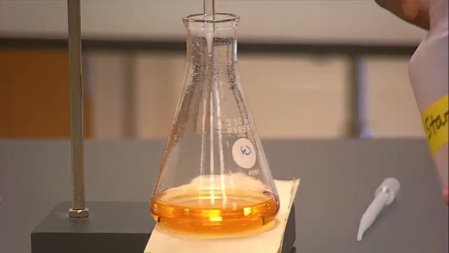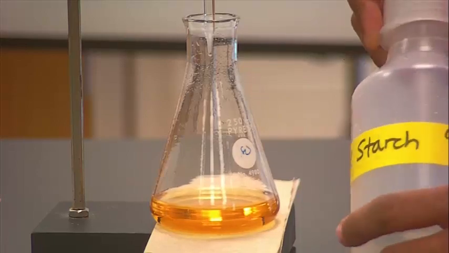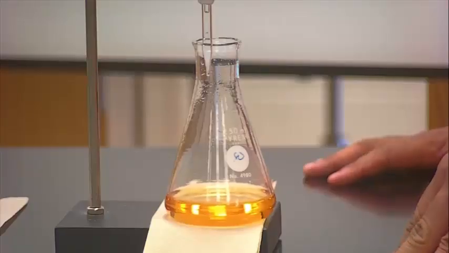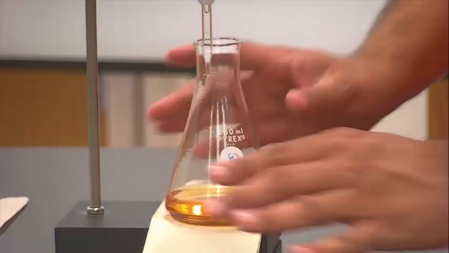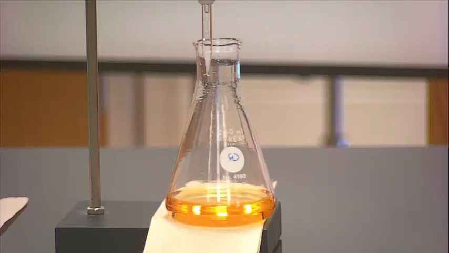Now I will add some drops of starch. All right, I've added my drops of starch. I just went ahead and added some extra drops. The protocol called for 40 drops, so I went ahead and put in 40 drops of the starch. Let us go drop by drop.